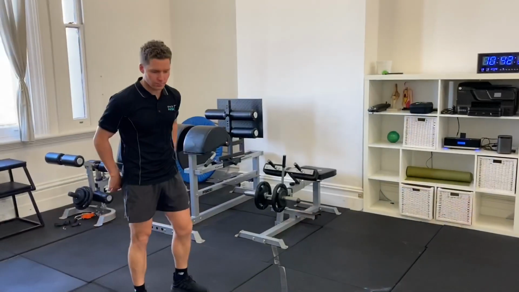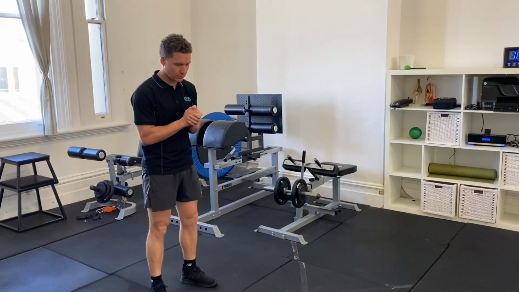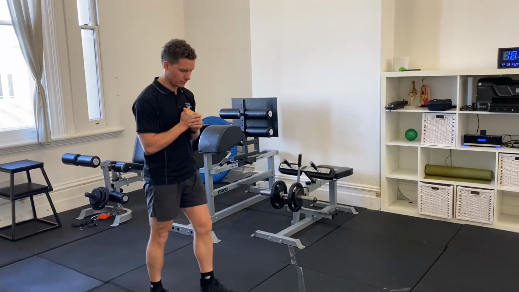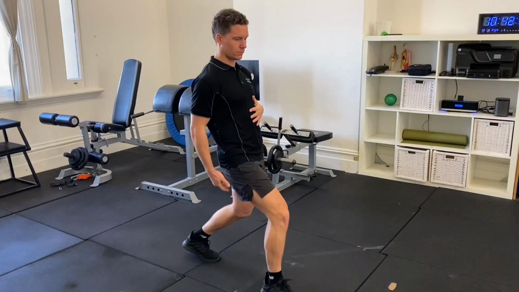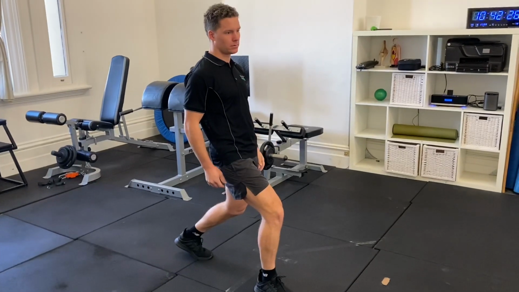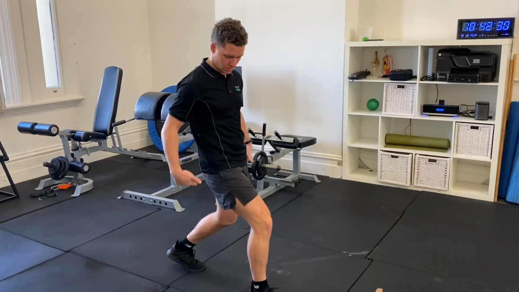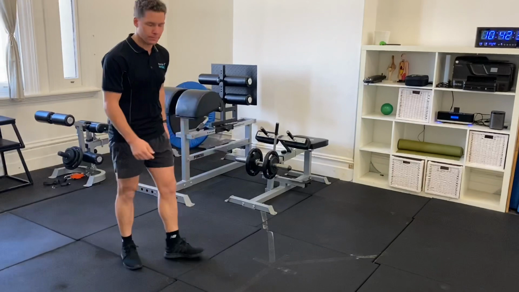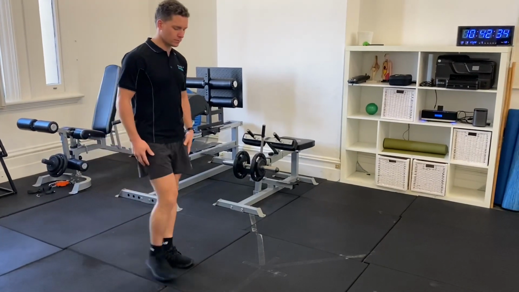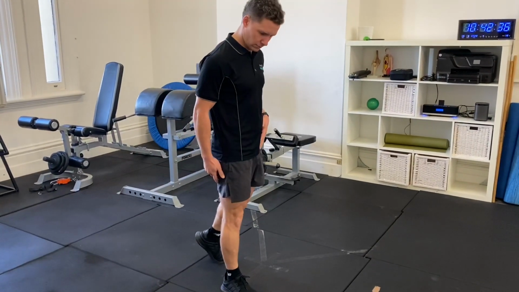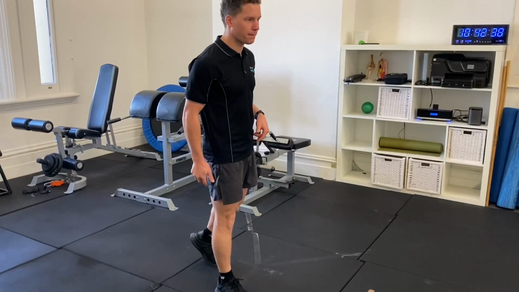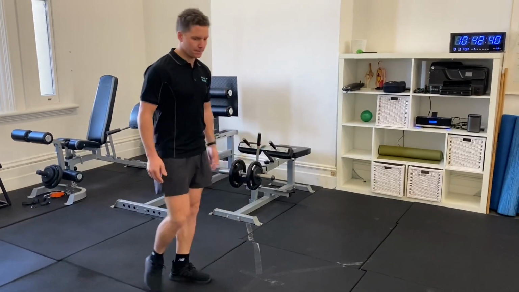Some of these common patterns that we see, one in particular is landing or cutting with the body backwards of the leg. So the center of mass back of the leg can put an extra strain onto the ACL. Similarly, if we land or cut on a straight knee without any knee bend, this can load up the ACL.